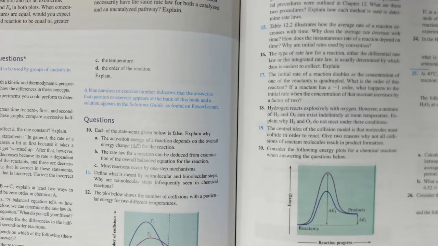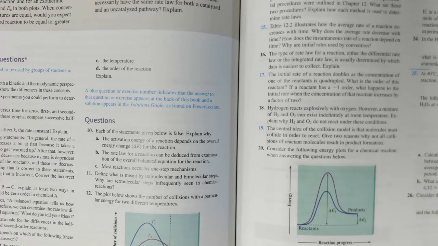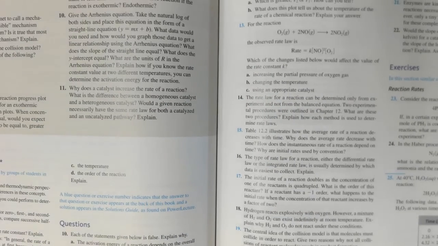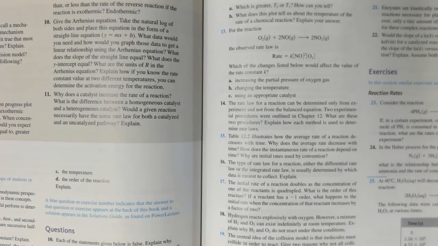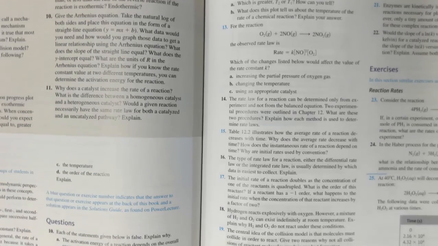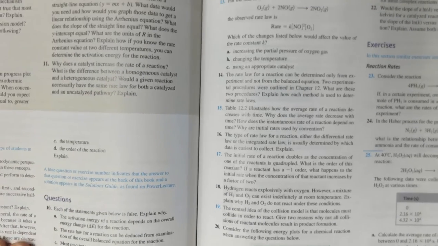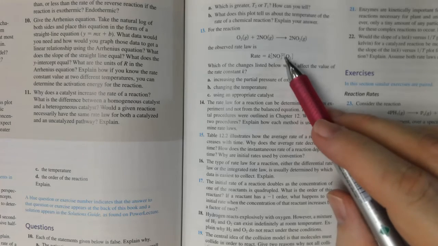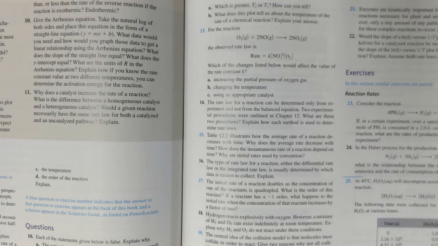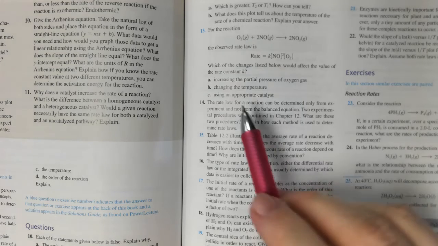And then part B says, what does this plot tell us about the temperature? I just went over that. All right, moving on. Number 13, find for the reaction of oxygen plus NO goes to NO2, the observed rate law is rate equals [NO] squared times the molarity of oxygen, or partial pressure. It should be molarity.